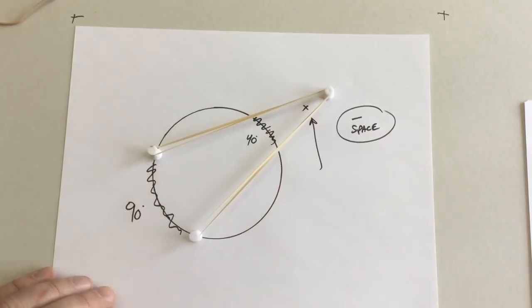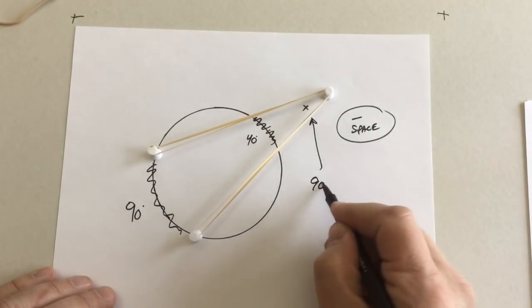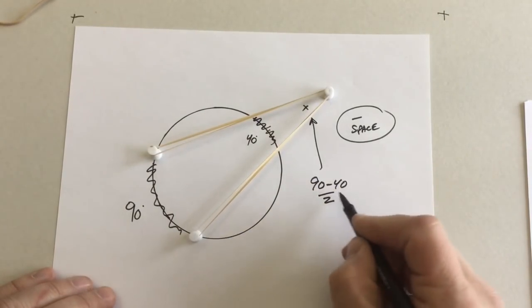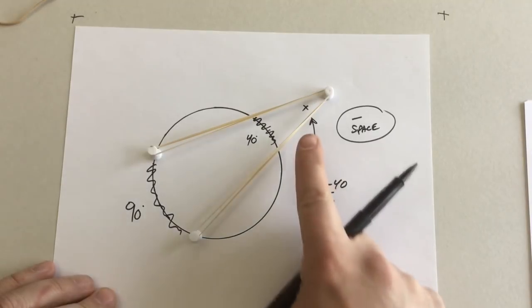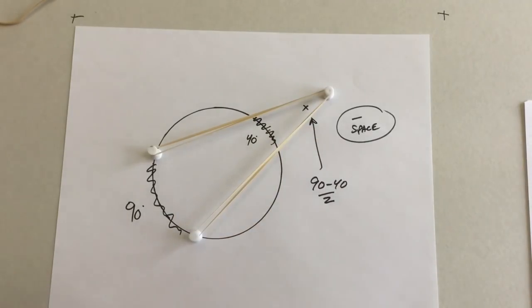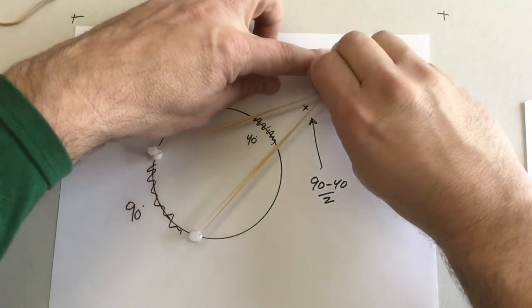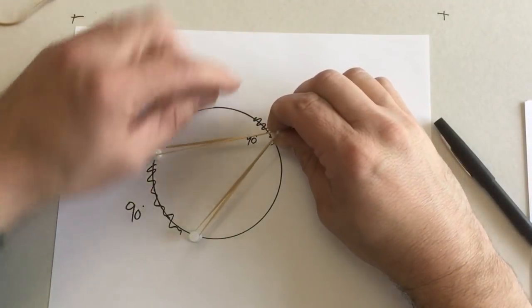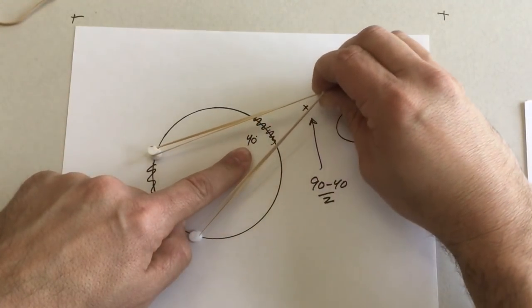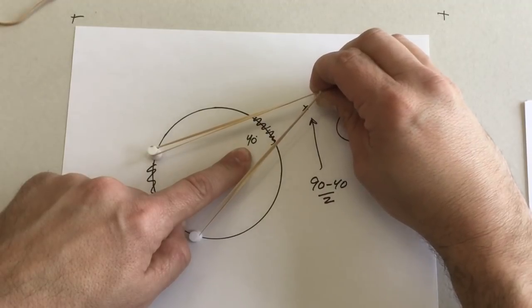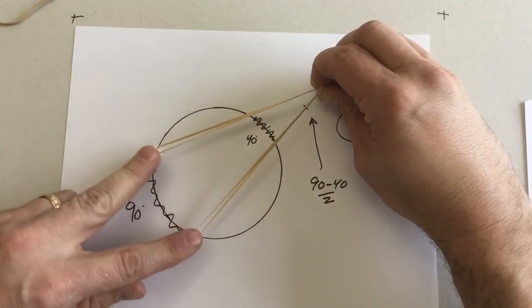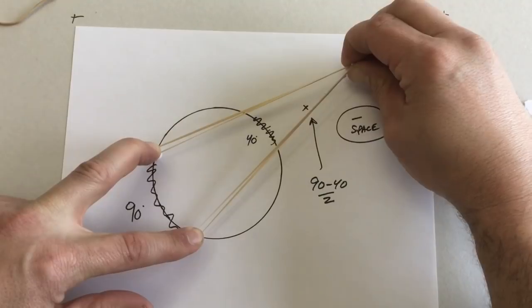To find this angle, it's 90 minus 40 divided by 2. Notice, it's subtraction when it's outside. The reason why it's subtraction is if I move this on the circle, the angle actually gets bigger. If I move it farther away, I know it's hard to tell, the angle actually gets smaller and smaller and smaller. Let me hold this down. Smaller and smaller and smaller the farther you get.